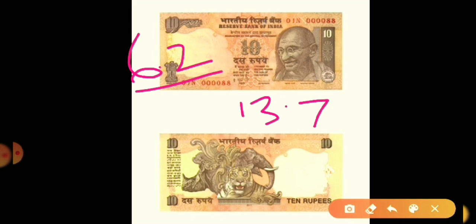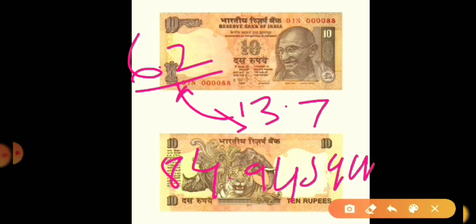Now its area will be, once again multiply these two, length and breadth, so you will get 84.94 square centimeter. And the question was, is it more than 100 square centimeters? So we can say no, this is not more than 100 square centimeter. So the answer is no.